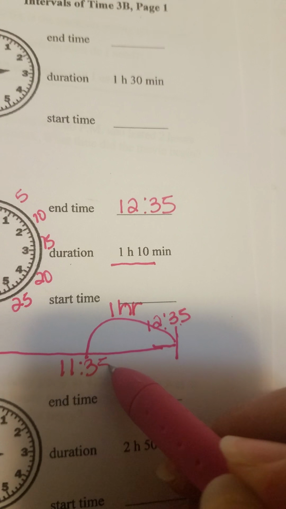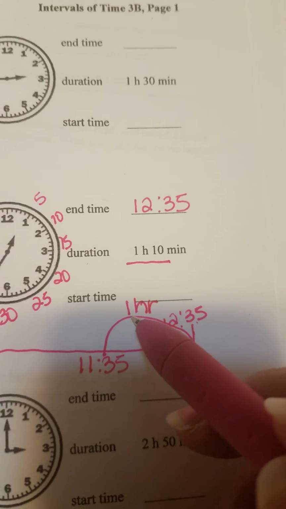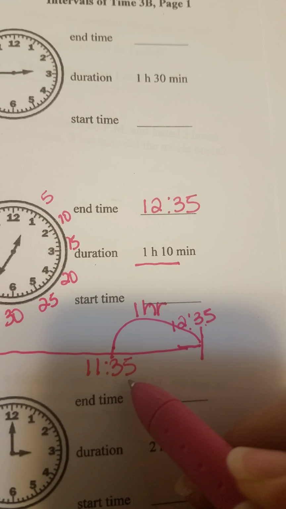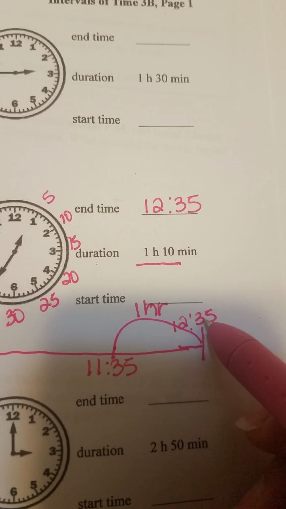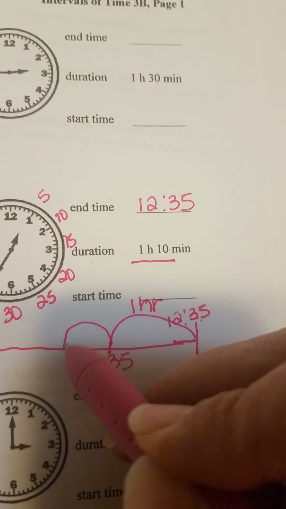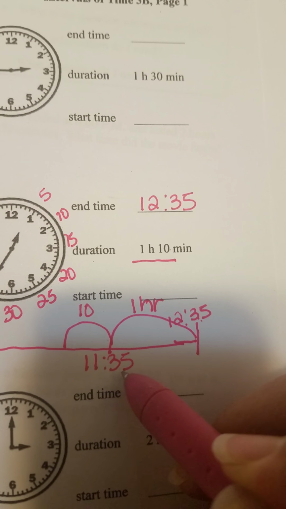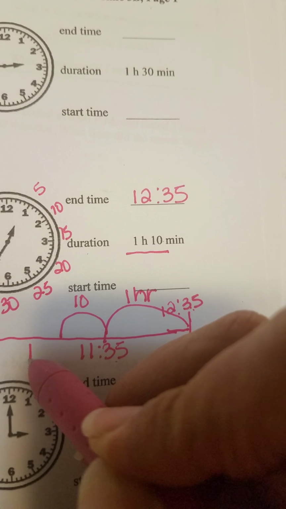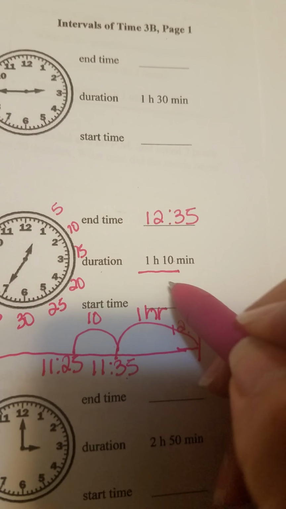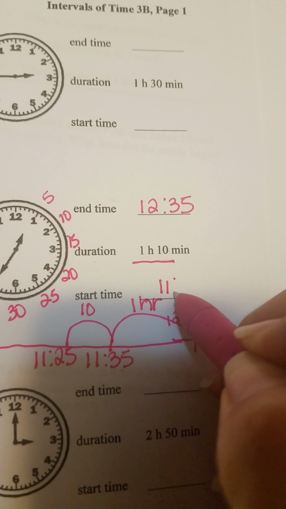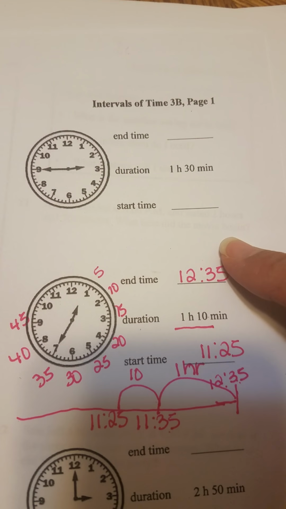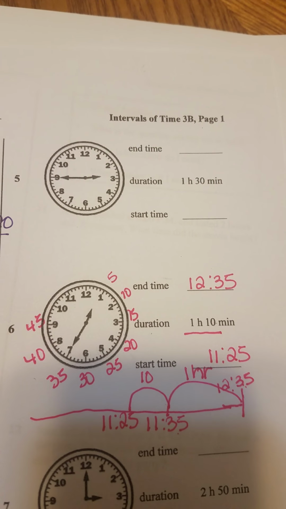I'm going to remind you, you cannot subtract time. Remember, there's only 60 minutes in an hour. So time cannot be subtracted. Okay, I'm at 11:35. That's an hour before 12:35, but it has to be an hour and 10 minutes. So now I'm going to take away 10 minutes. Okay, take away 10 from 11:35, it becomes 11:25. That wasn't too difficult. So my new start time is 11:25. So that's how you do from end time to start time. You're doing the opposite of what we had been doing.